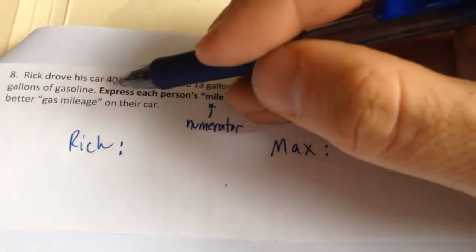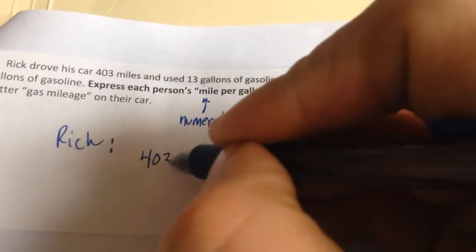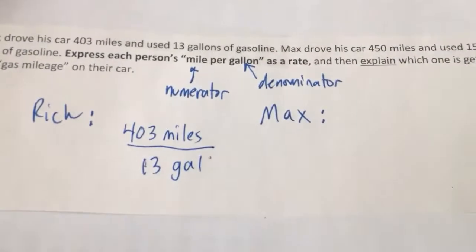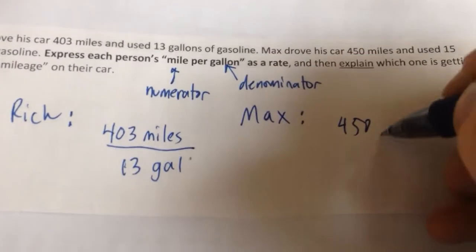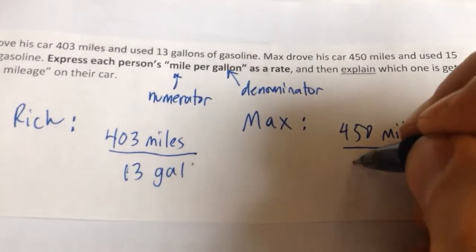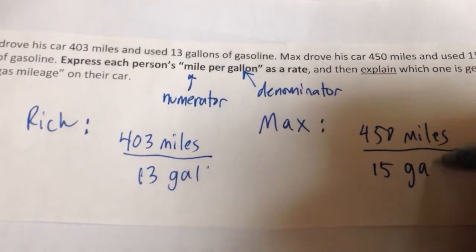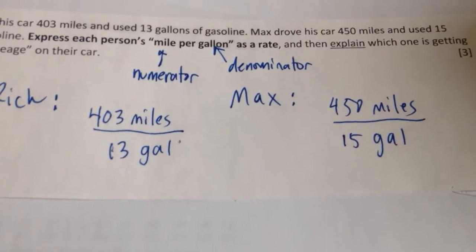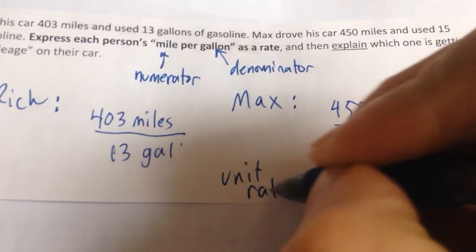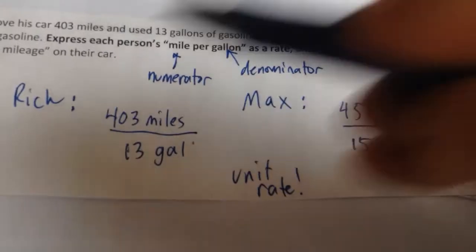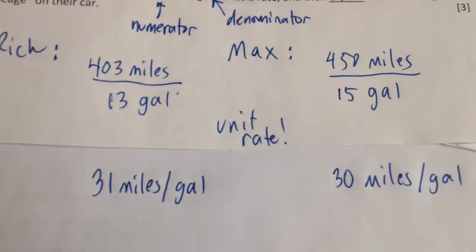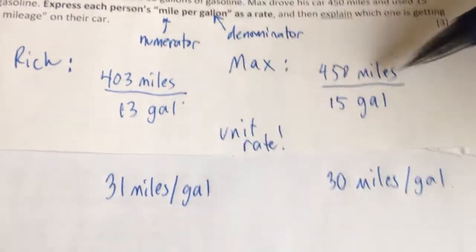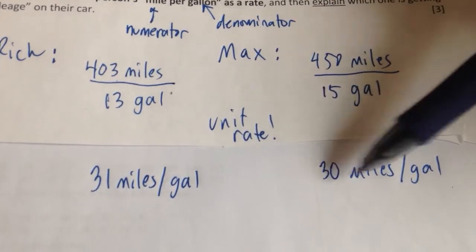So mile per gallon for Rick, I want to do 403 miles divided by his number of gallons. Max was 450 miles and 15 gallons. Now, in order to compare these rates effectively, we need to get them to a unit rate. And in order to do that, all I need to do is just do the division. 403 miles divided by 13 is 31, so my answer is 31 miles per gallon. Max is 450 divided by 15, I get 30 miles per gallon.